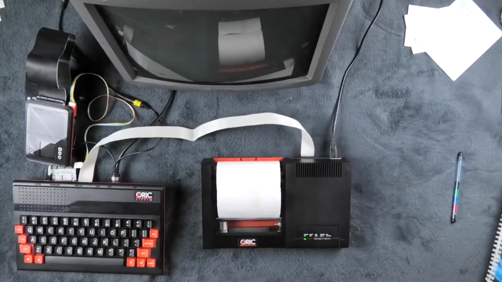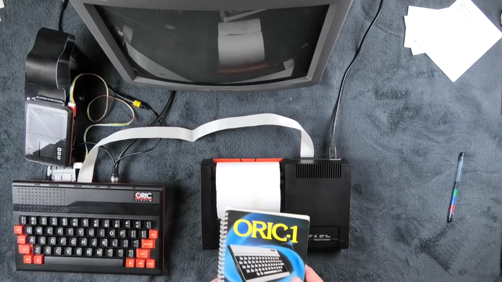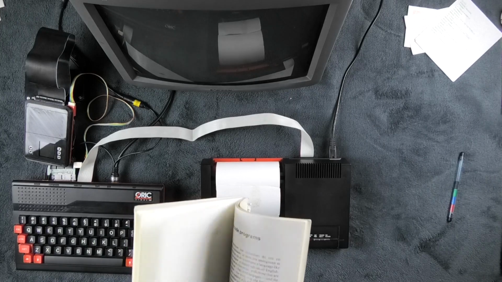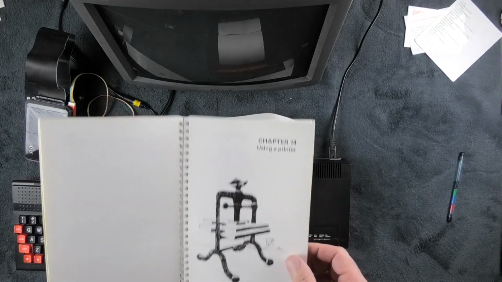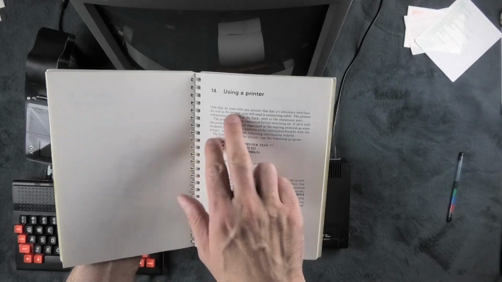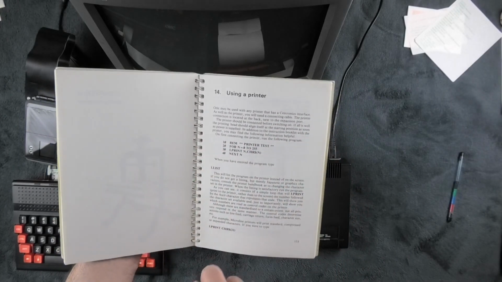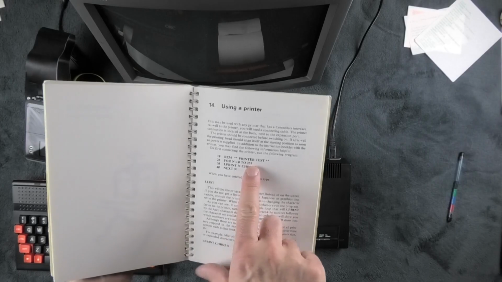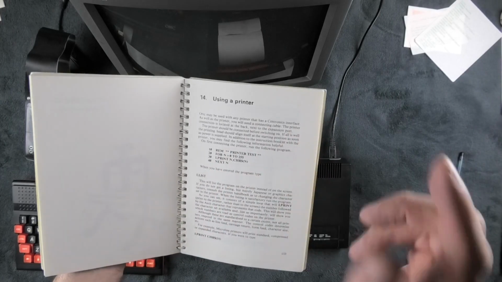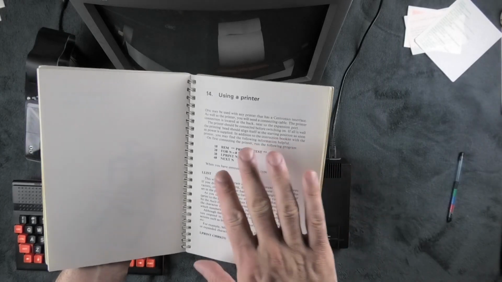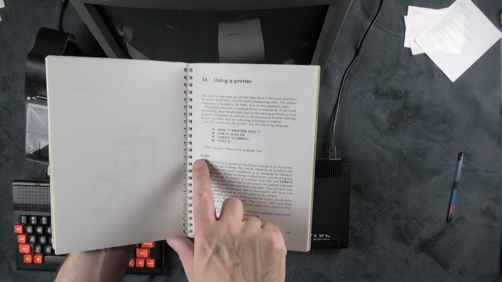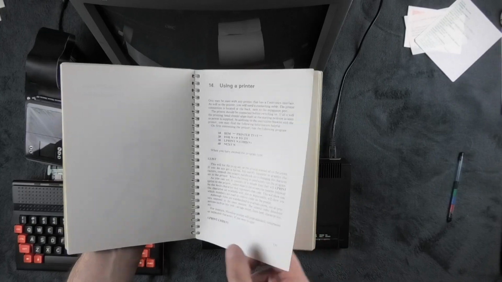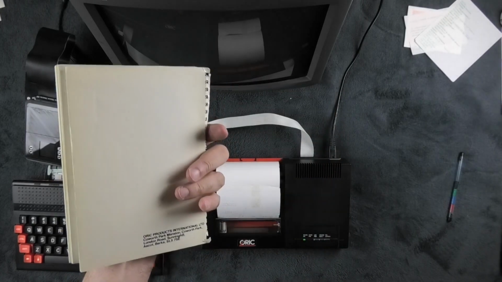So how do you use the printer? If you had the Oric 1 manual, there is not much. Chapter 14, using a printer. Oric may be used with any printer, printer test, display the character set, including from 0 to 255, which is not necessarily a good idea. Some printers will start to do some page display of weird characters or change, so that's totally a bad idea. The list instruction, which prints out a listing, lprint, a few control codes, and that's it. Not very good.